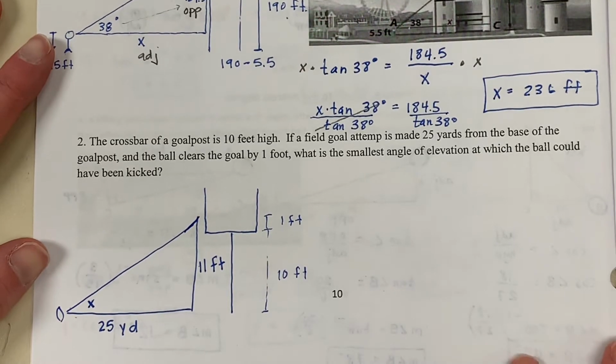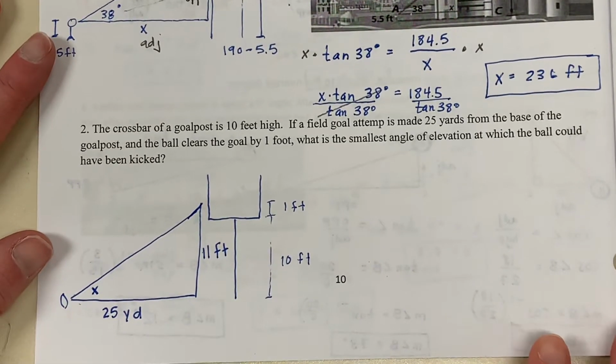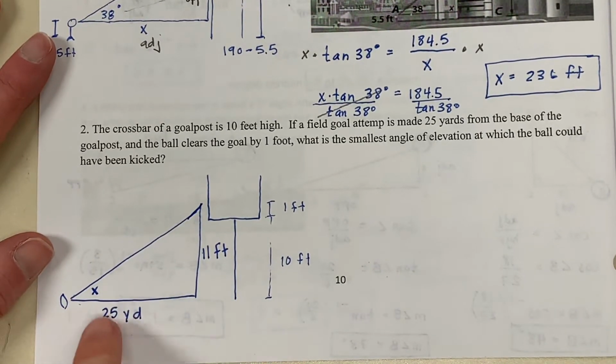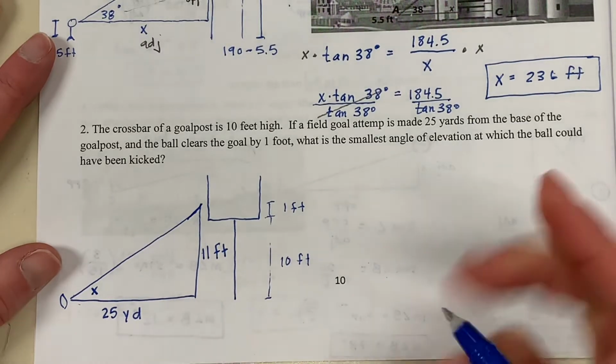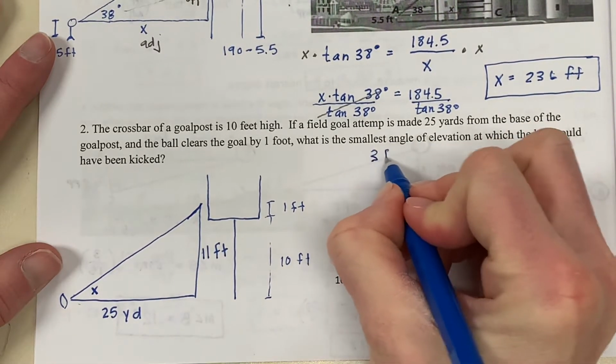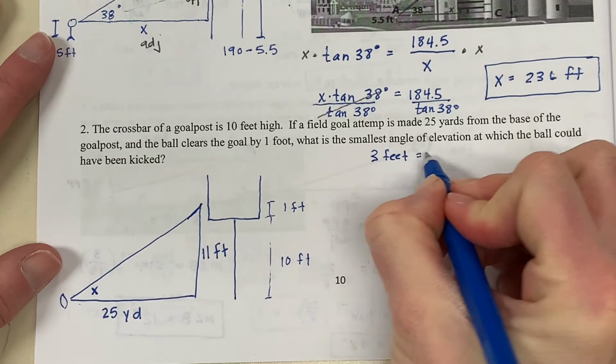Now, before I can use my trig functions, I have to realize that 25 is yards and 11 is feet. I need to have the same unit of measure. Now, I know there's 3 feet in 1 yard.